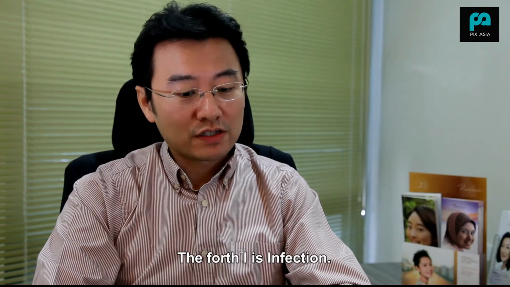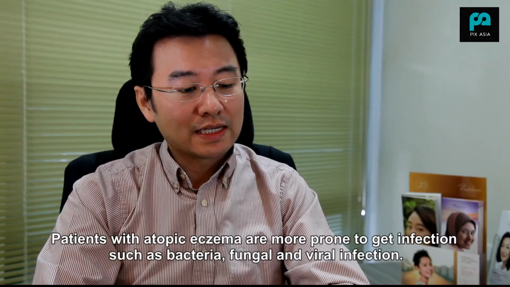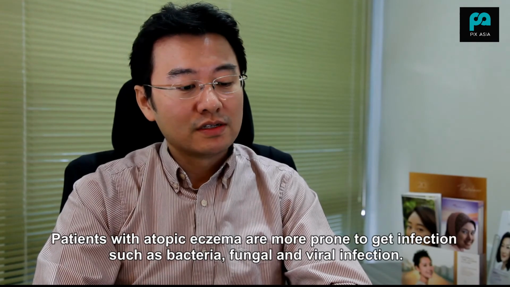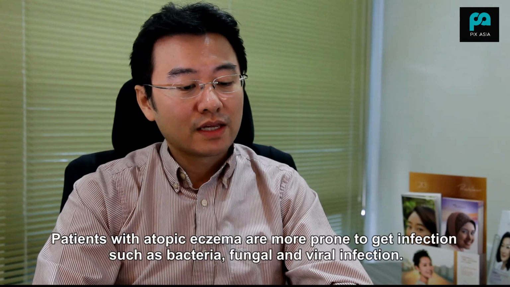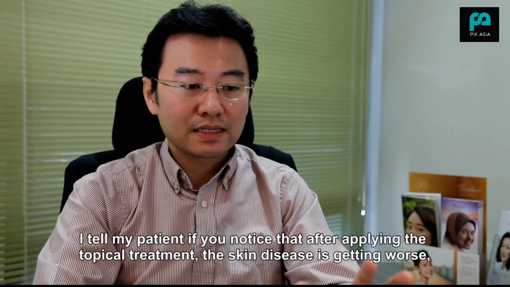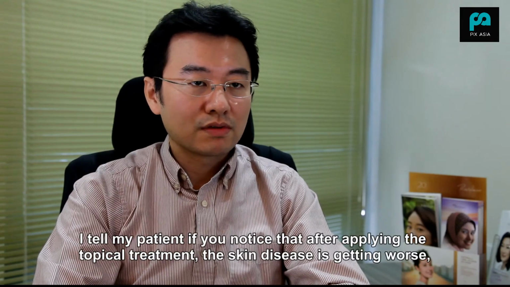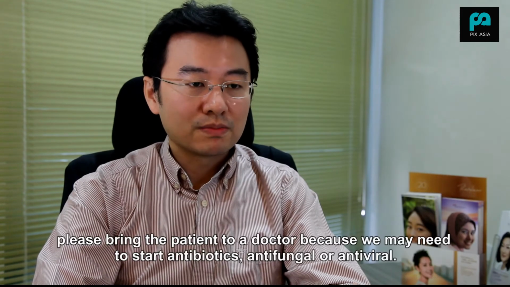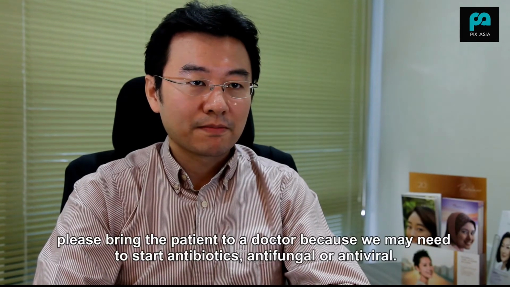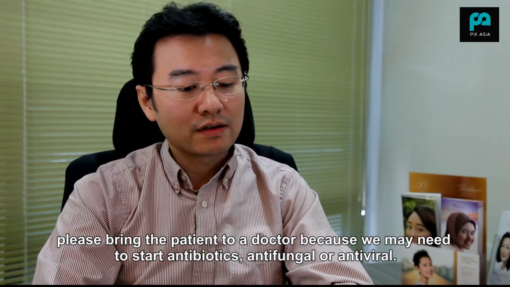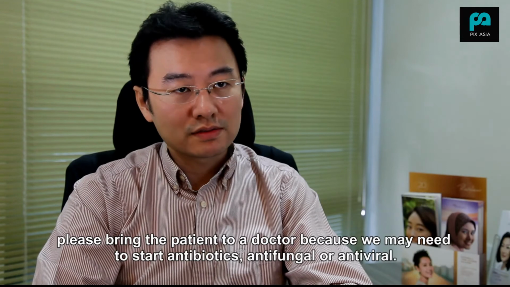The fourth I is infection. Patients with atopic eczema are more prone to getting infection, skin infection, such as bacterial infection, fungal infection, viral infection. So I tell my patient, if you notice that after applying the topical treatment, the skin disease is getting worse, please bring the patient to your nearest doctor, because we may need to start antibiotics, we may need to start antifungals, or sometimes even antivirals.